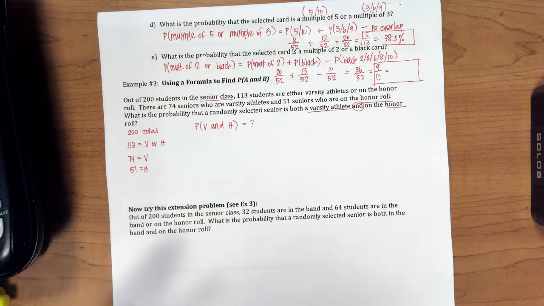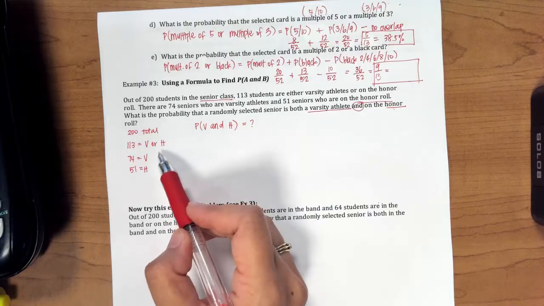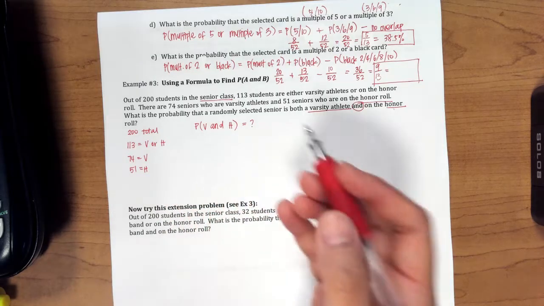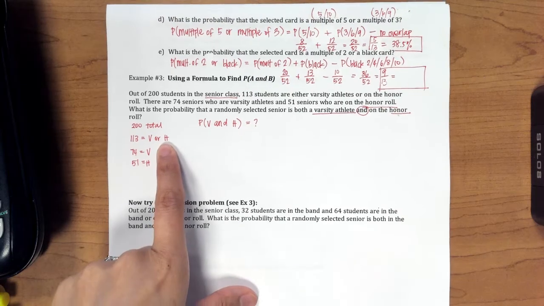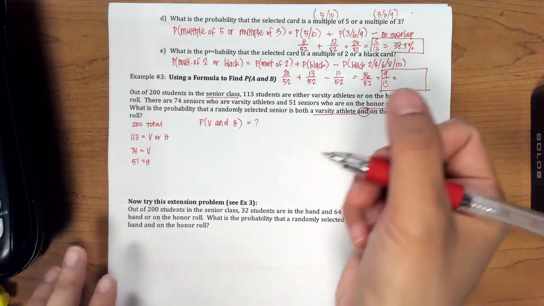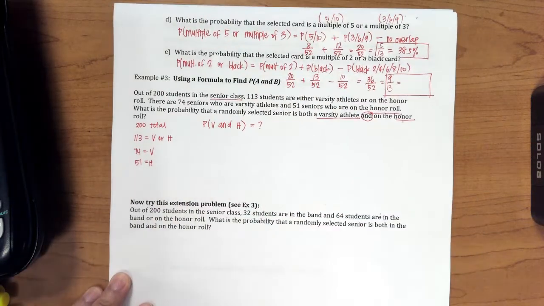And so if we look at what we're given, we have ors, we have each of them, right? And so we're probably going to use a formula that has an or, which means we're going to be using this formula right here.